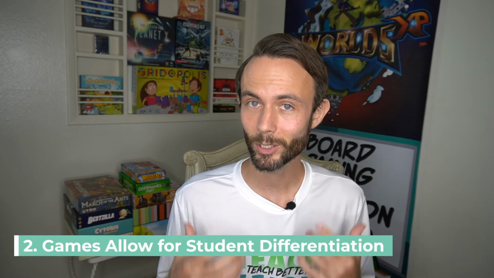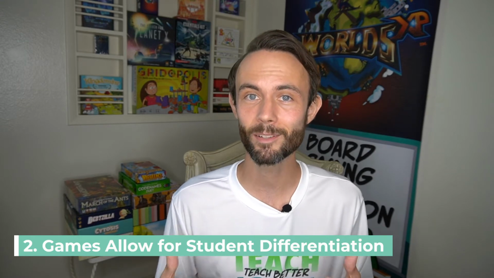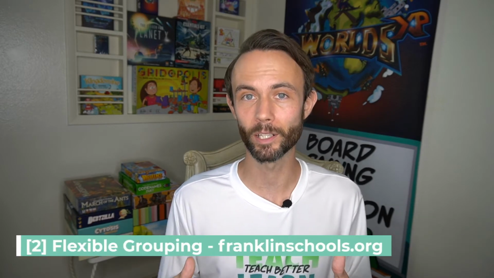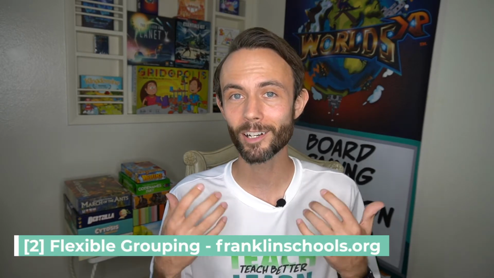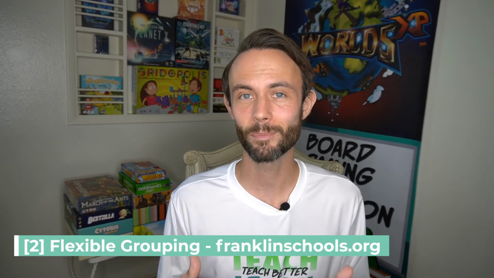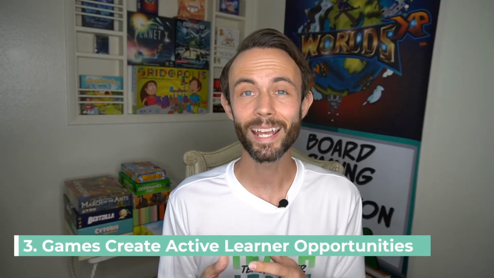Number 2, games allow for student differentiation. When you play a game, you're almost always playing in a group. This is a perfect and easy opportunity to employ flexible grouping. In flexible grouping, you can pair a student that understands the concept at a higher level with students that may need the extra support.